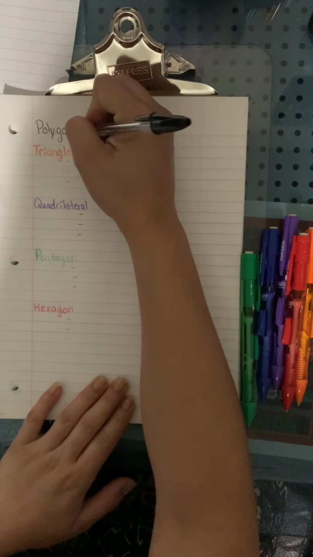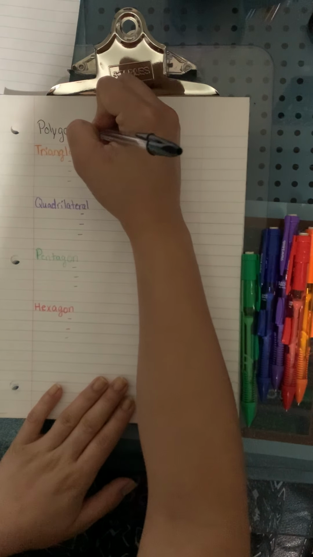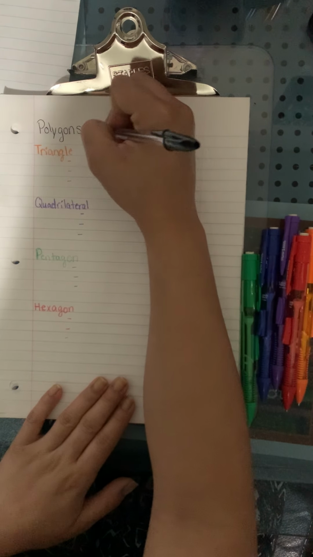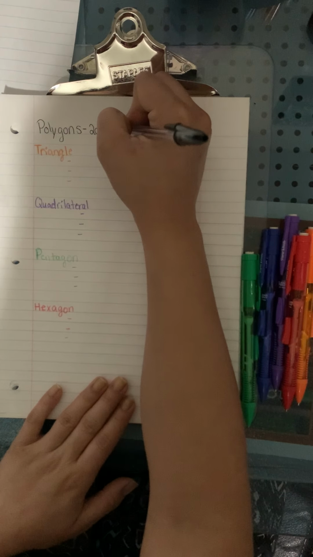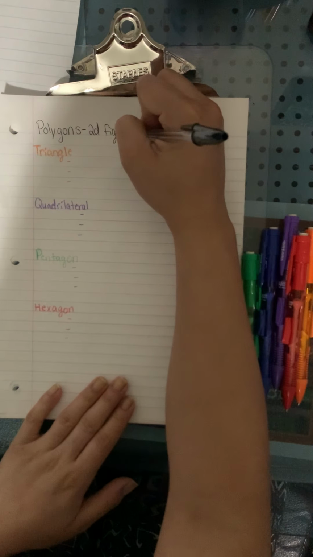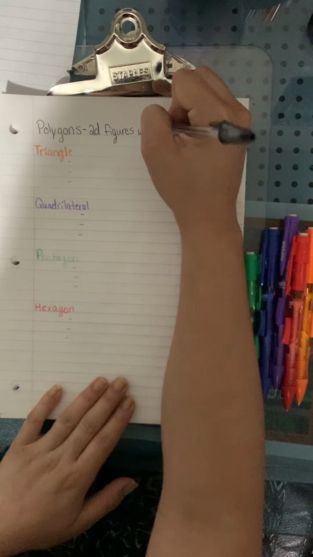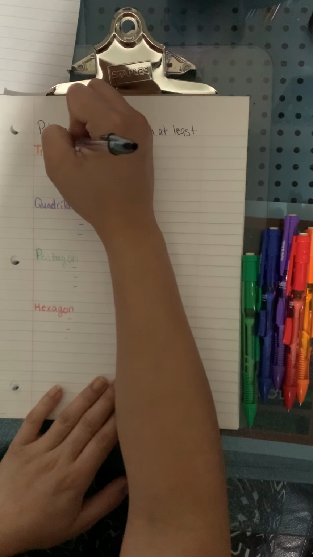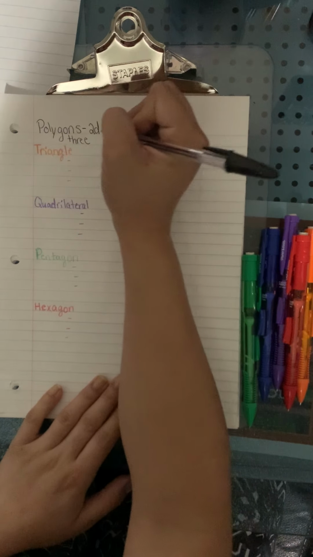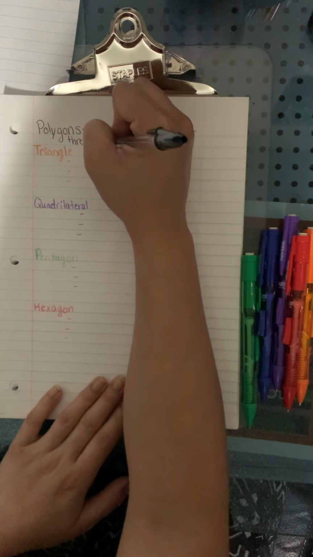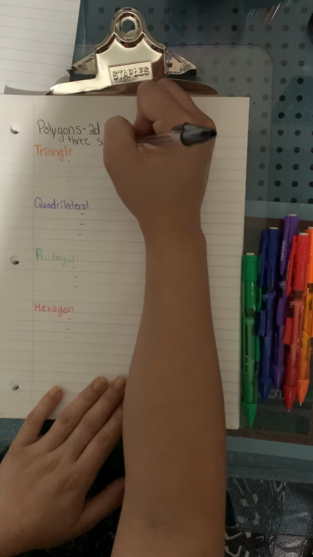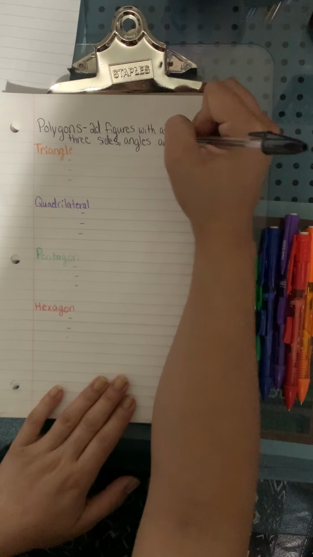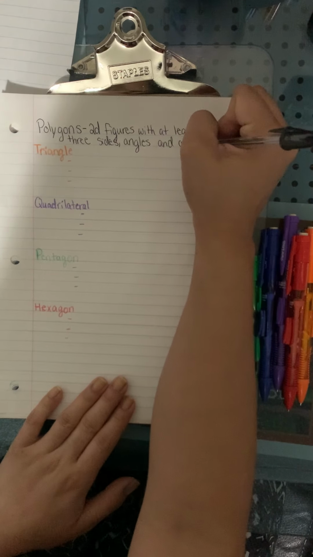Polygons. Polygons are 2D figures with at least 3 sides, angles, and corners.